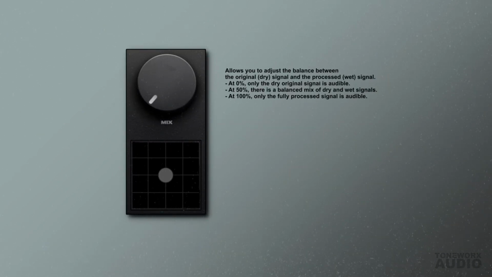This control lets you blend the original dry signal with the processed wet signal. When it's set to 0, you'll hear only the dry signal. As you move it up to 50%, the balance between the dry and wet signals is even, giving you a natural mix. At 100%, the effect takes full control, and only the processed sound is audible. This allows you to shape your sound exactly the way you want it.